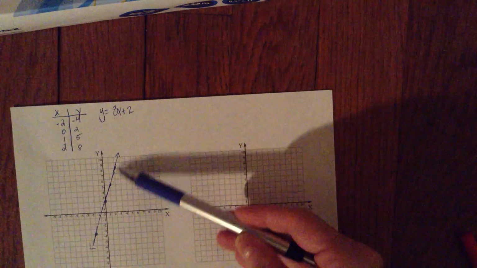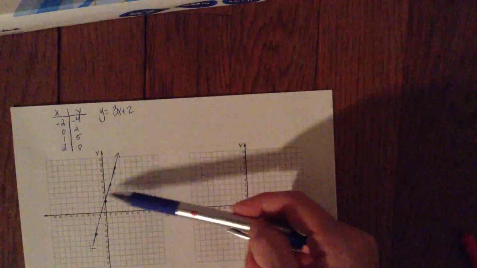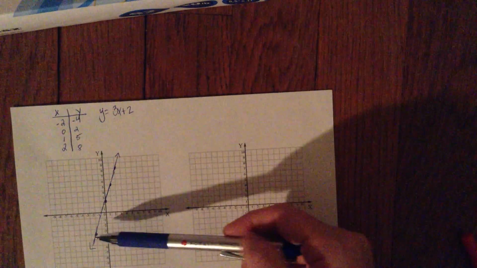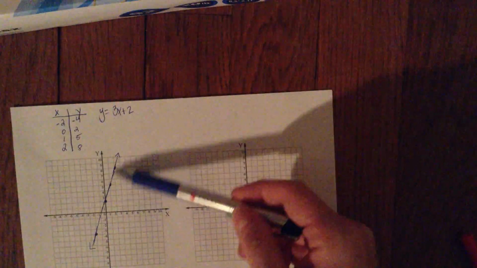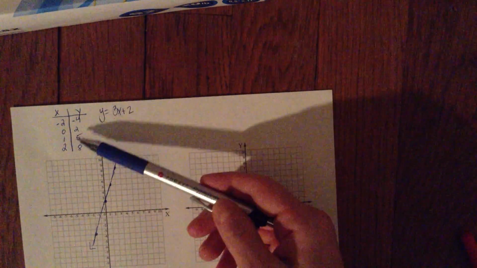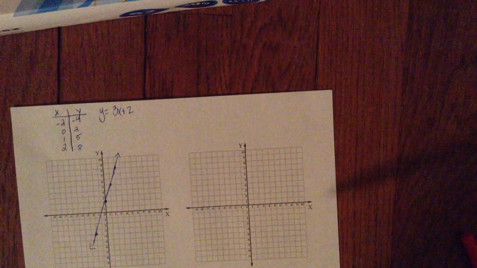And don't forget, these arrows mean that this line goes on and on. So these are not the only points on this linear equation, they're just some of them. So one way you can tell if you were right is to determine if this was a straight line. And this is a straight line, so we have a good idea that these points are on that line.